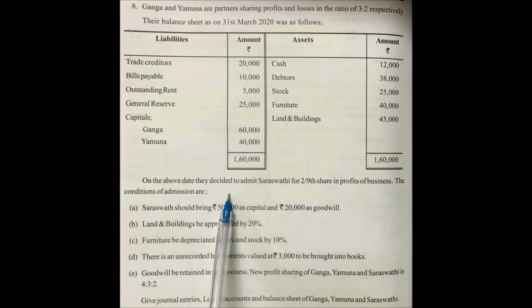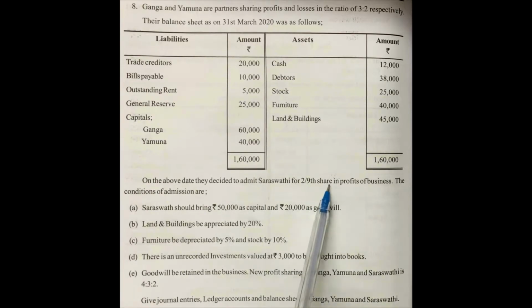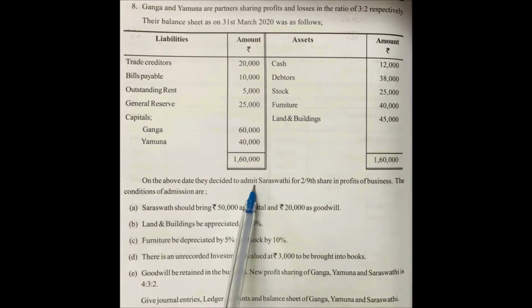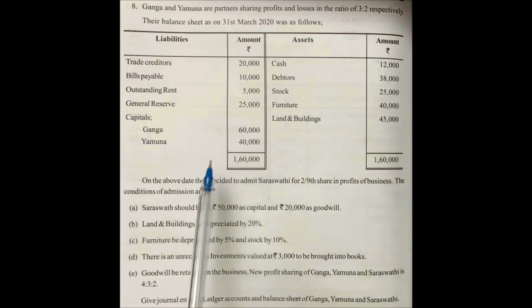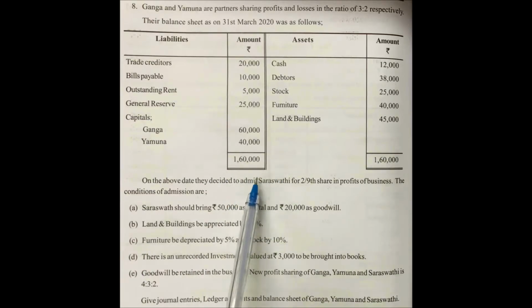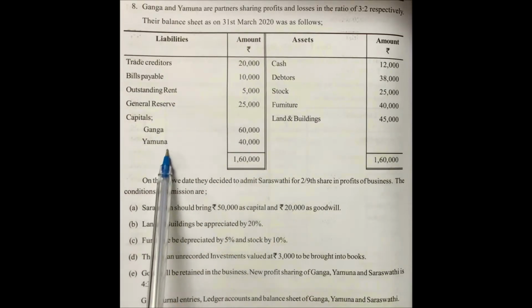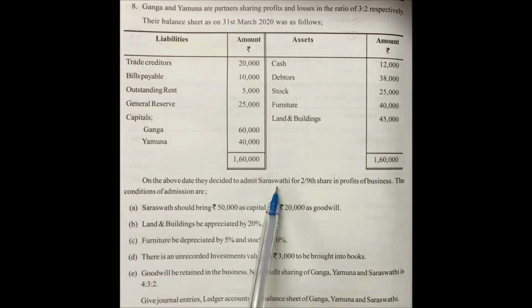Come to the additional information. On the above date, they decided to admit Saraswati for 2/9 share in the profits of the business. By seeing the word admit, we should understand that this is an admission related problem. Here, Ganga and Yamuna are known as old partners and Saraswati is known as the new partner.